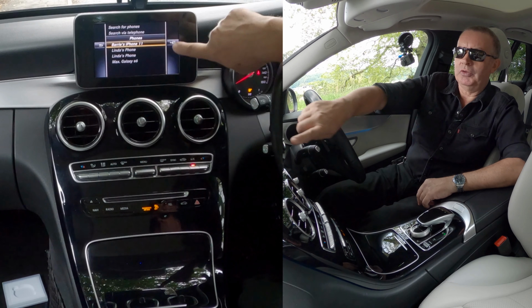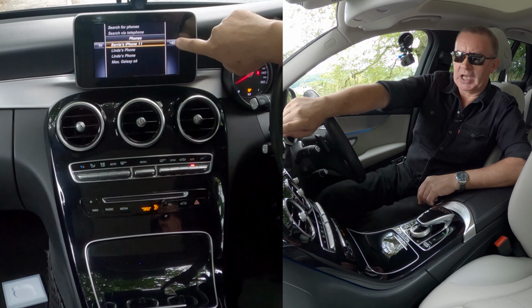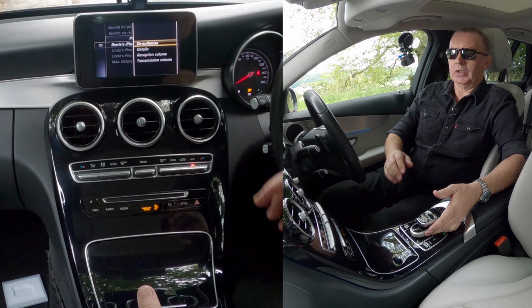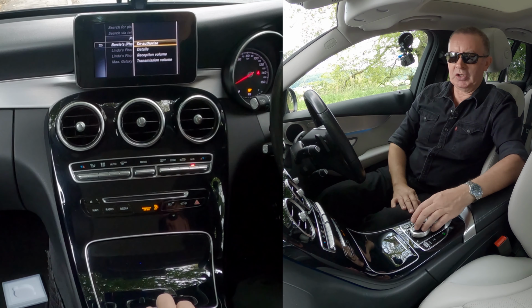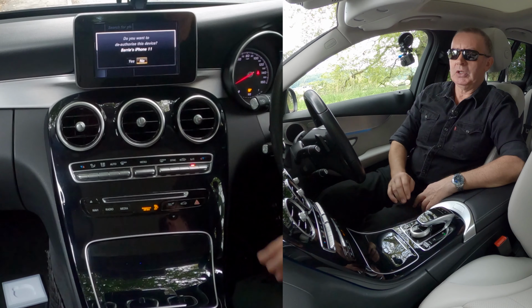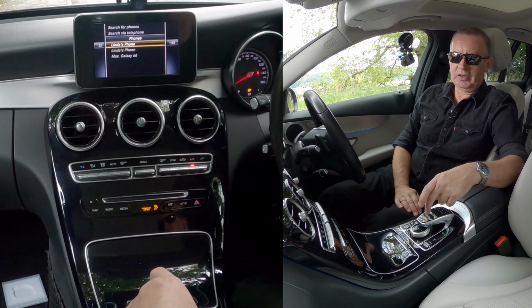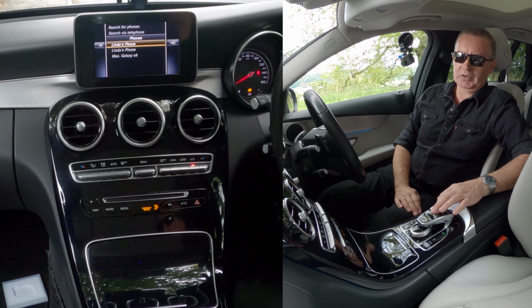Down to my phone, there's a menu at the side here that's greyed out, so we knock the rotary thumb wheel across and that brings up another menu, and you've got deauthorize, so click deauthorize. Do you want to deauthorize Barry's iPhone? Yes. Click select again, and again, or you can do it using this.